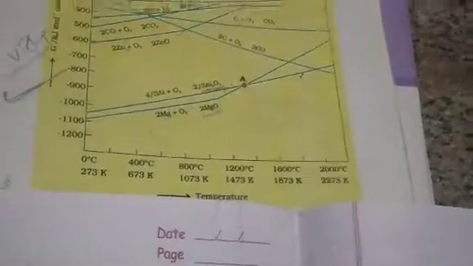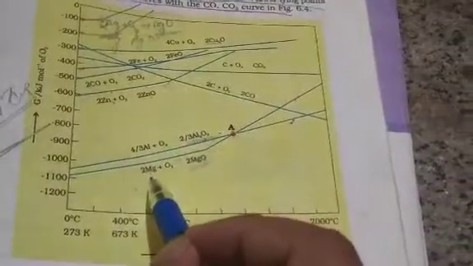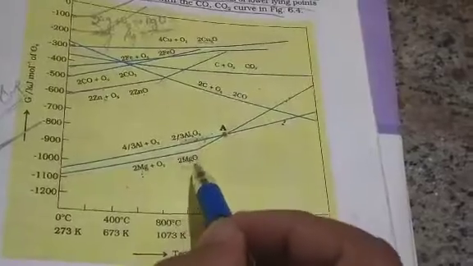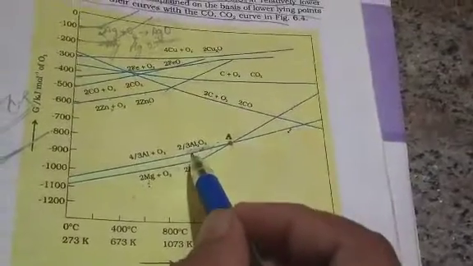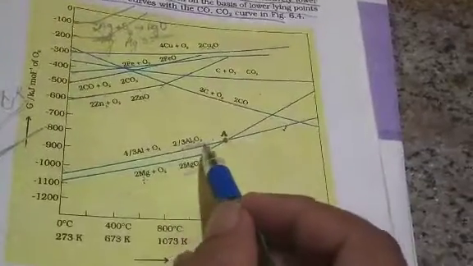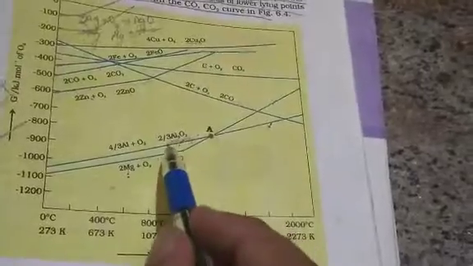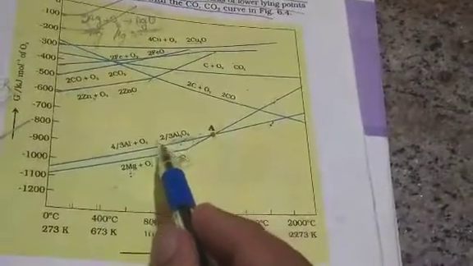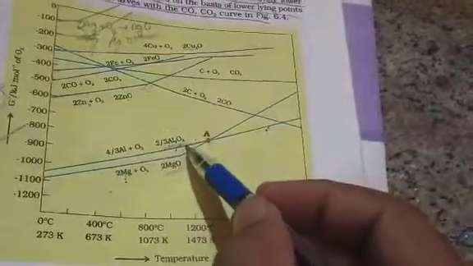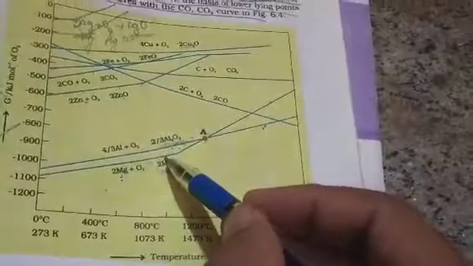Just make sure in your mind that whatever reducing agent you are choosing, its metal oxide curve should lie below the curve for the metal oxide which has been given to you. That is, if you have been given aluminium oxide as your ore's oxide and you have to reduce it, you can reduce it by seeing the curve which is below it.